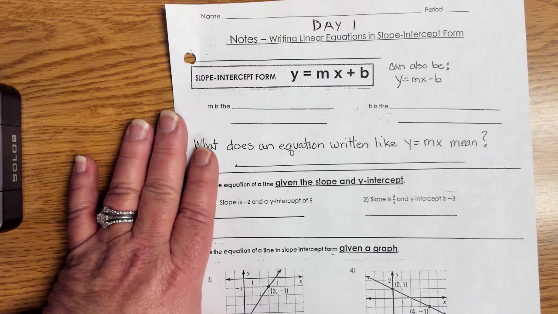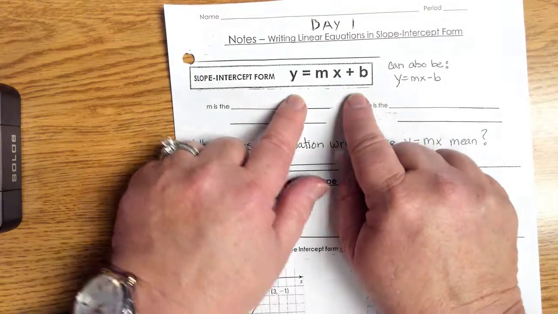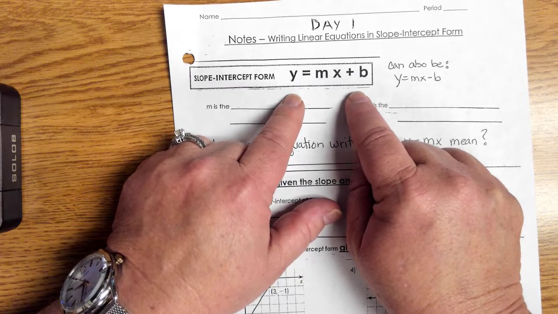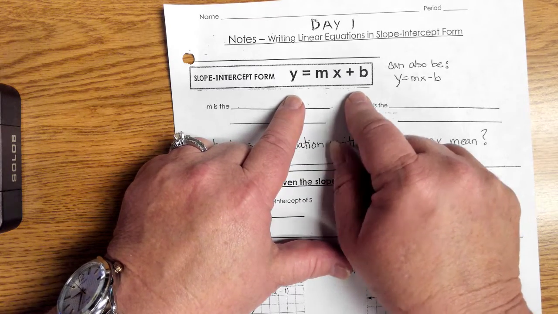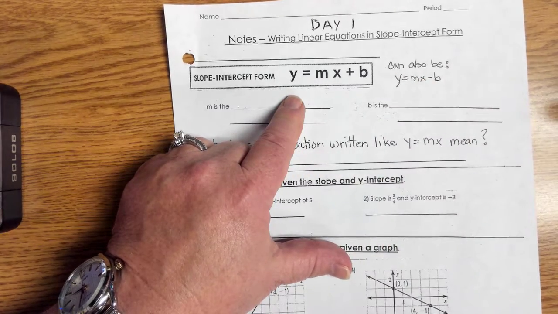So, it can also be minus b, okay? But they show it to you on your chart. On your mathematics chart is y equals mx plus b. I don't want to be so literal that you don't understand. Sometimes you have a minus something, okay? Sometimes you start in the hole, all right?